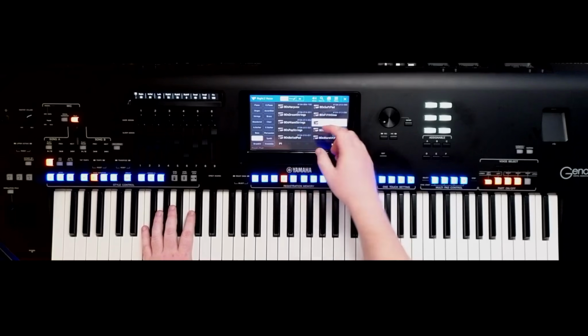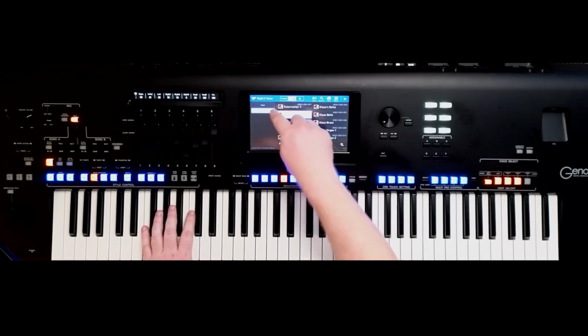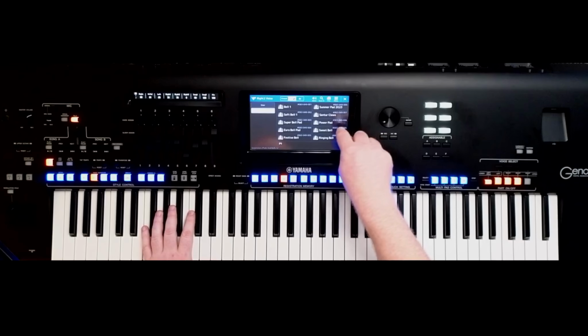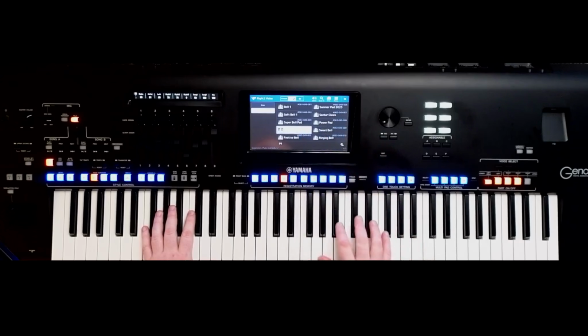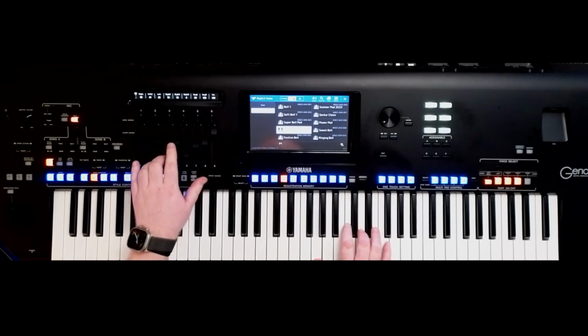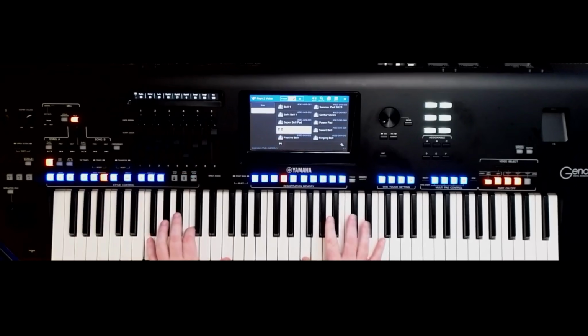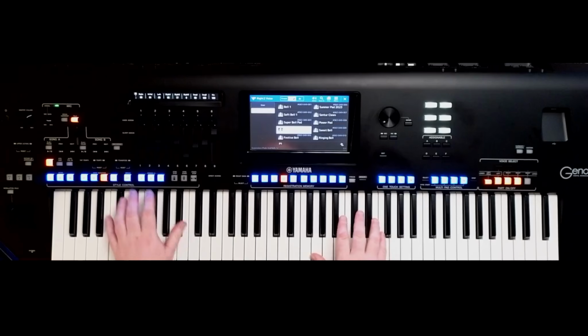Bells are always a happy thing to add. So if I go back into my expansion and go to pads and bells and pick Euro bell pad, we can go anyway. Instead of being minor, we can be major.